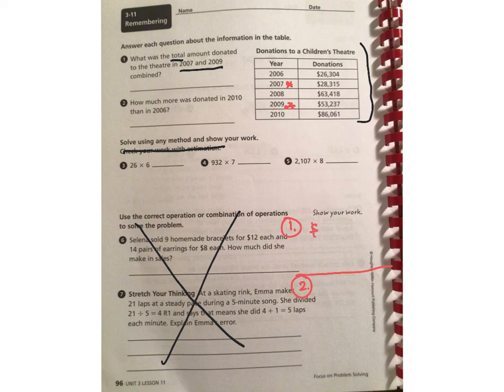There's a dollar sign there. So we have 28,315 total. So we're going to be plussing 53,237. Line up your digits. Very, very important. So you're going to be adding that one on your own.